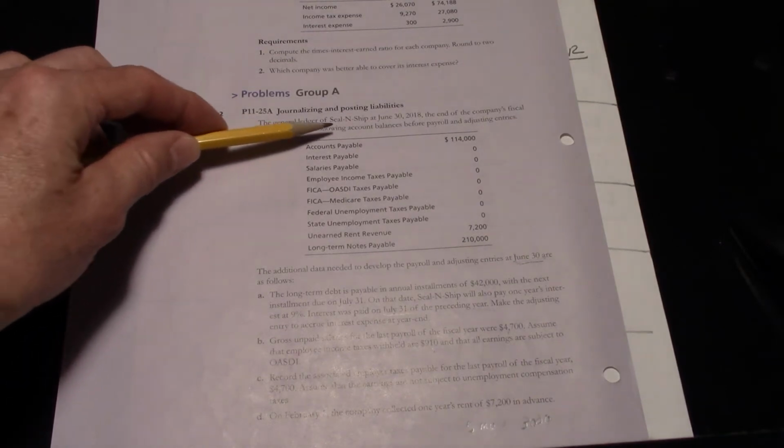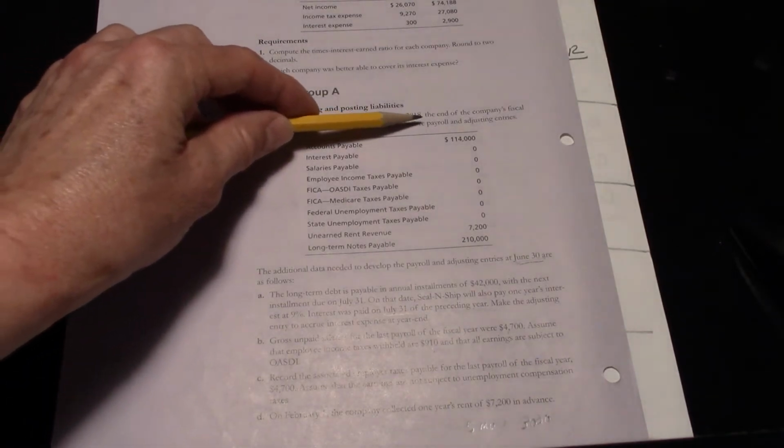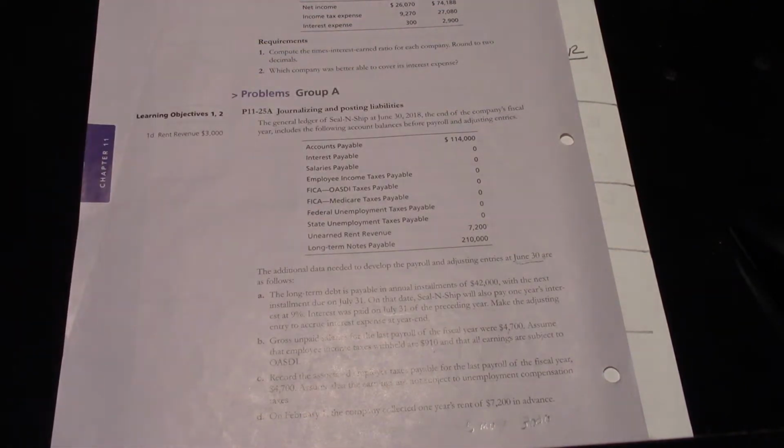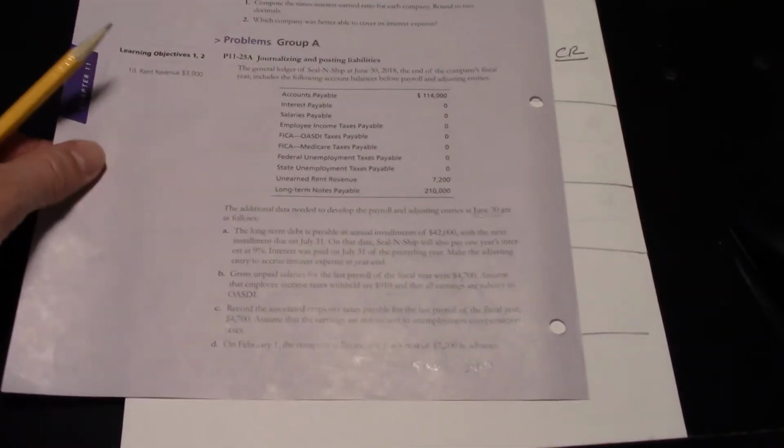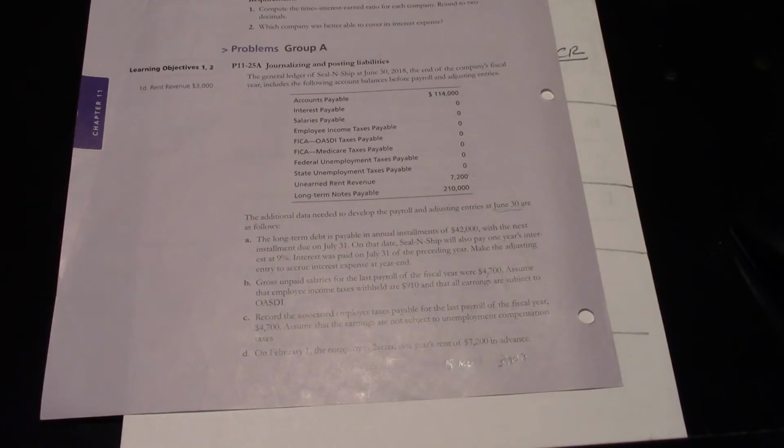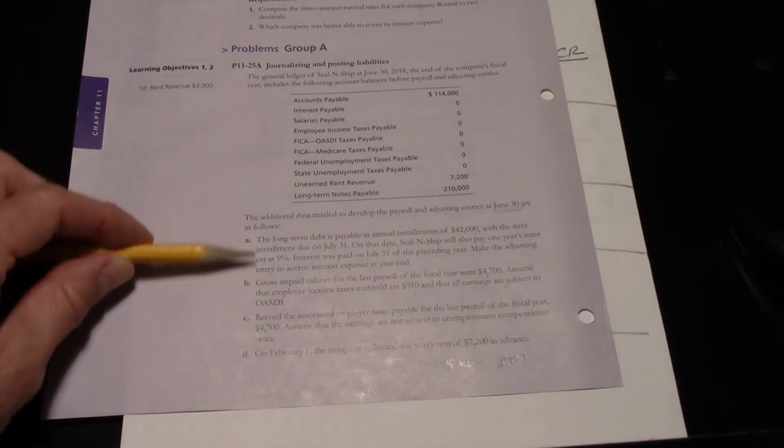We're journalizing Seal and Ship, June 30, 2018, end of the company's fiscal year. So we're going to do some adjusting type entries, where we're adding some liabilities to the books. Here are the 4 adjusting entries.